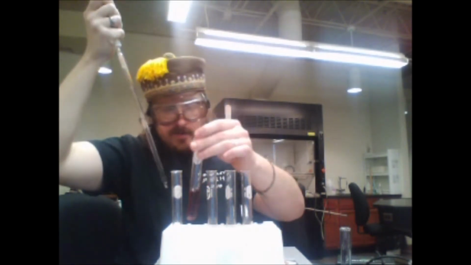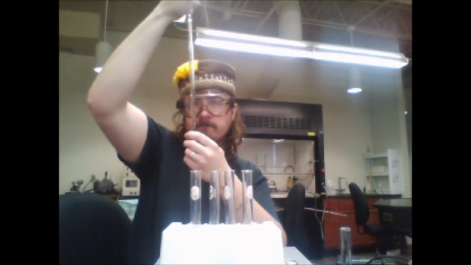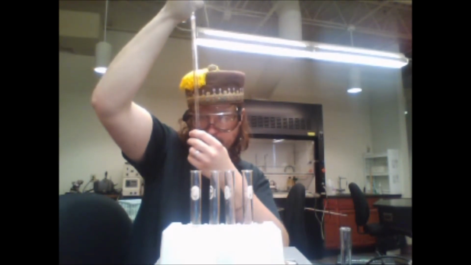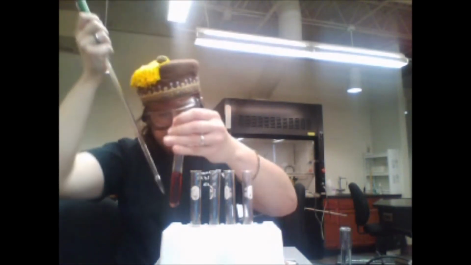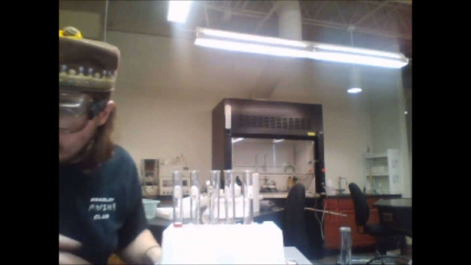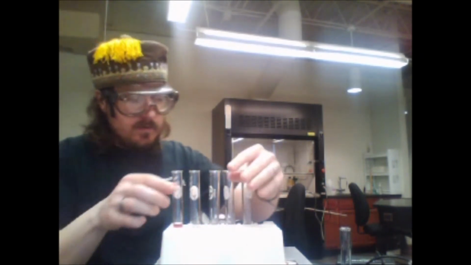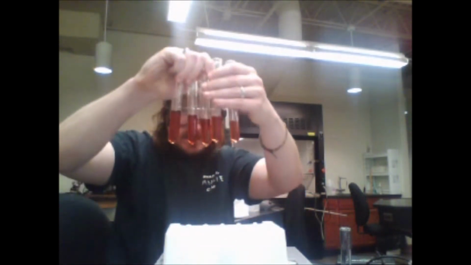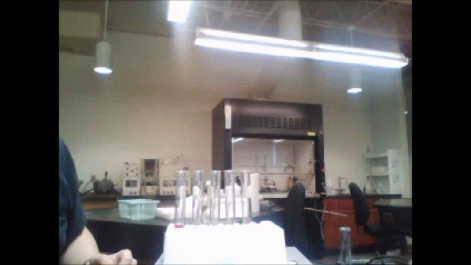To that test tube, I added 4.1 mL. And to the last test tube, I added 5 mL. You should be able to see I'm not quite done with these yet, but you can already see there's a slight difference in the color.